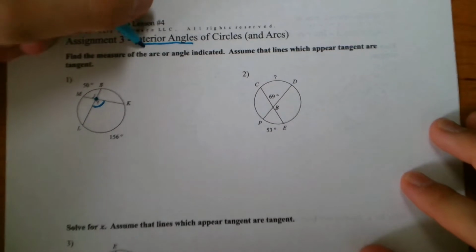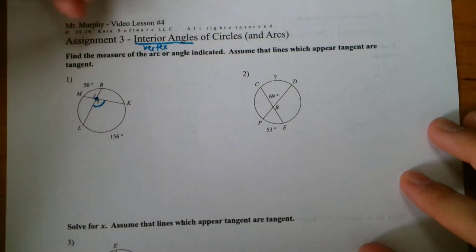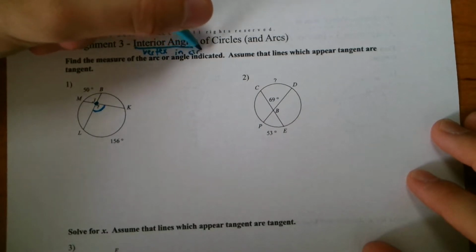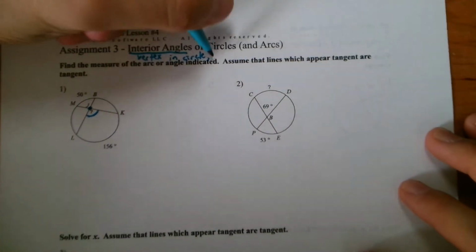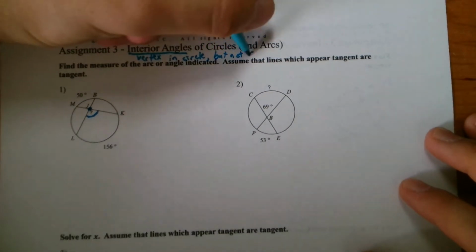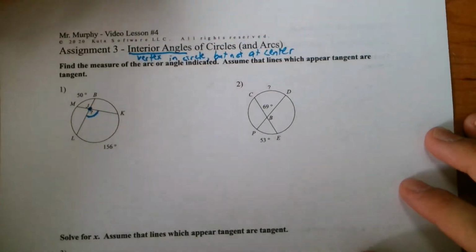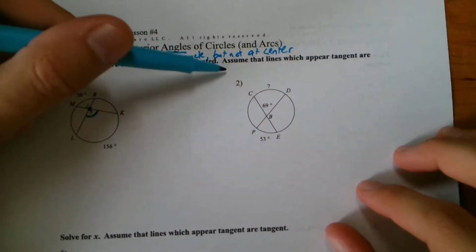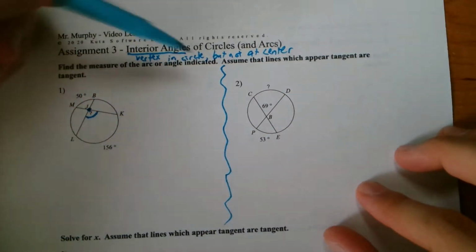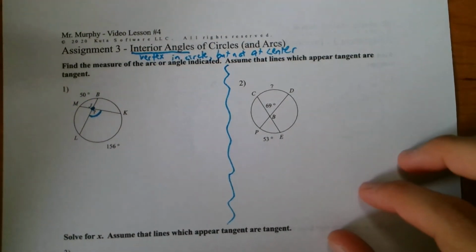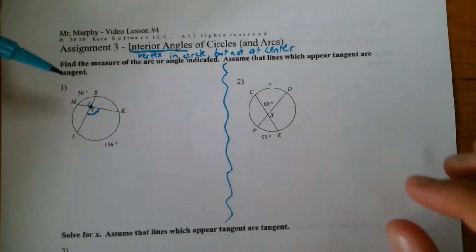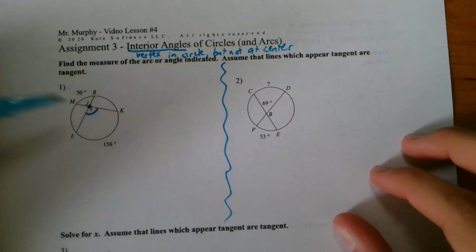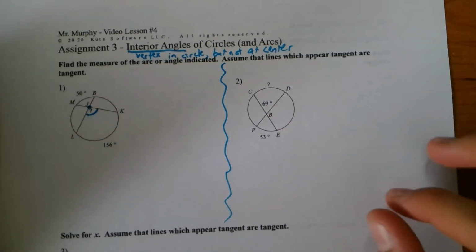So for interior angles, think of them as angles in circles where the vertex is in the circle, but not at the center. So in the circle, but not at the center. Okay. Now, just like with central angles, where the vertex is at the center, or inscribed angles, where the vertex is right here on the circle, there are rules for finding the measure of these interior angles using arcs that we have on the circle.